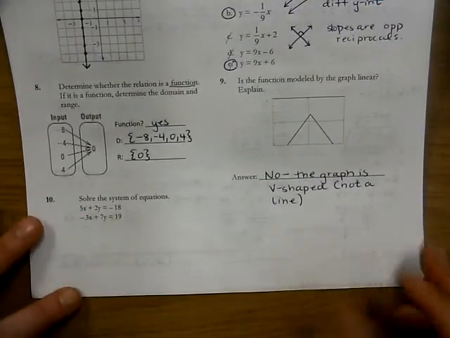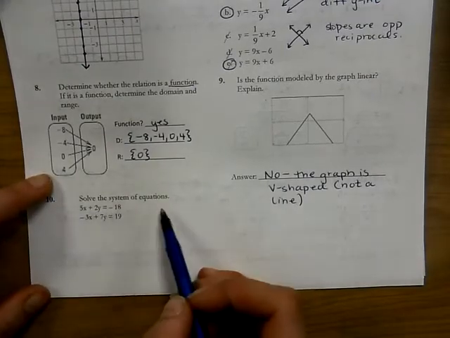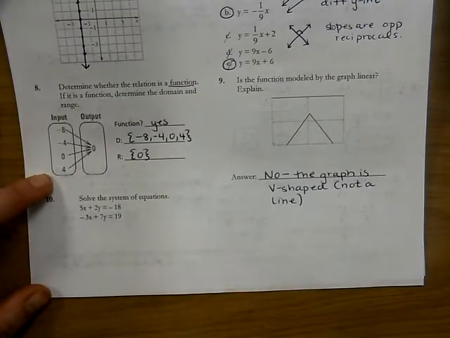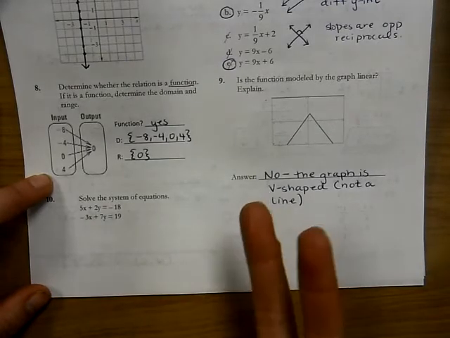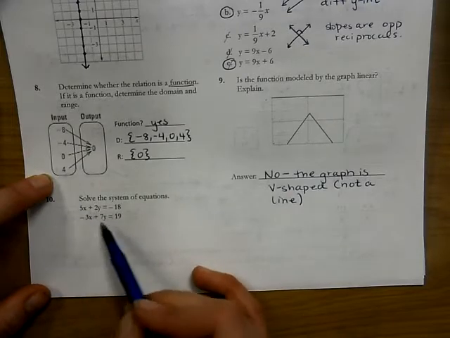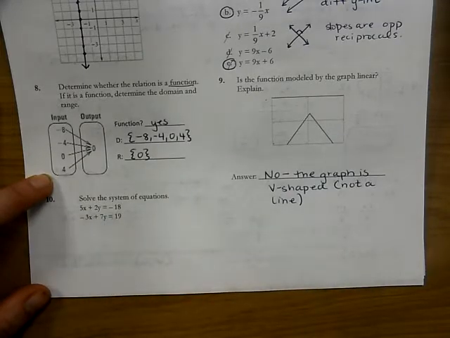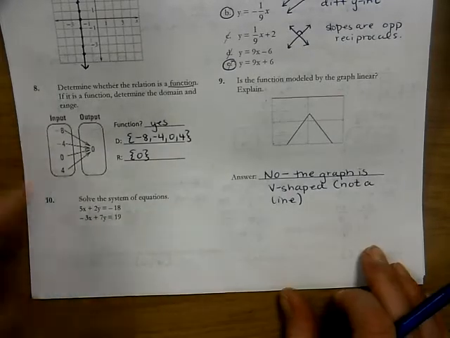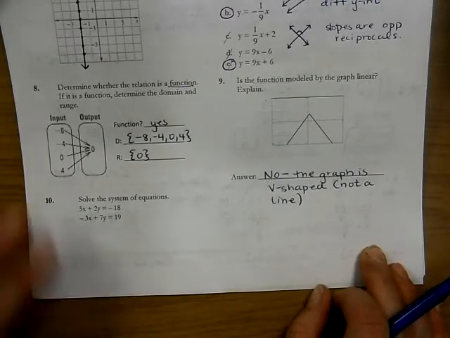Looking down here for number 10, it says solve the system of equations. We talked about this in the last video as well. Now, a system of equations we can solve 3 different ways: graphing, substitution, and elimination. But we're not going to solve by graphing. 1, we don't have a graph. 2, these are not in slope-intercept form, so they're going to be a little more difficult to graph. So we either do substitution or elimination.